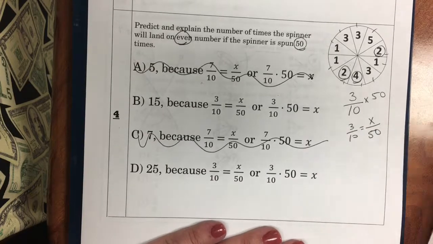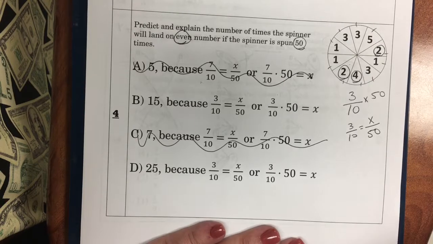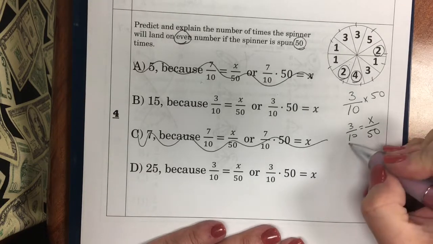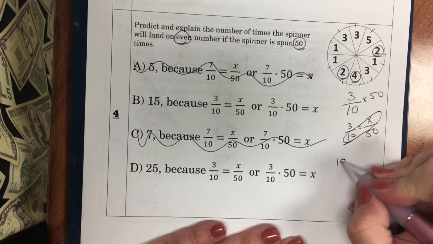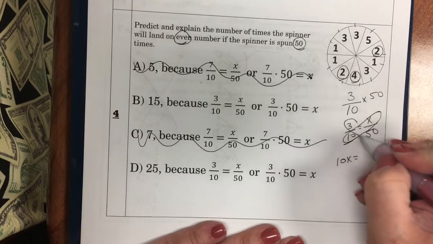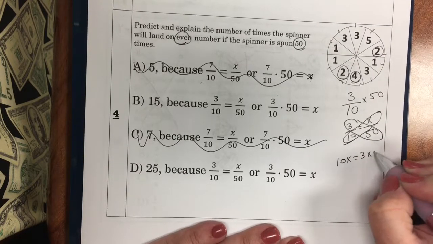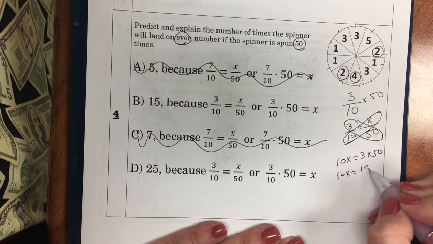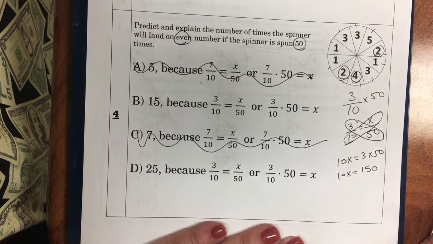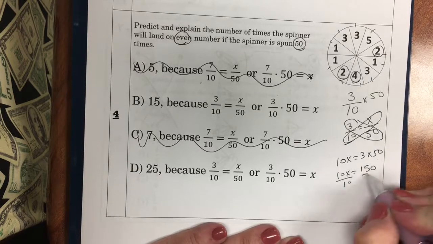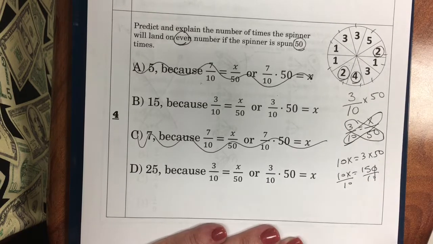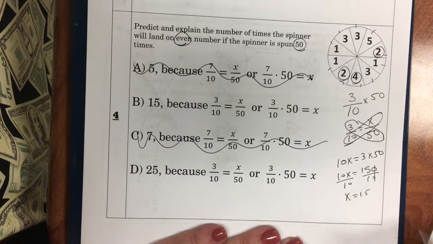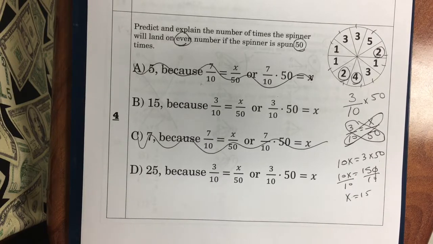Well, whichever way you want to do this, you can multiply by 50 or we can set up this proportion. So if we set up the proportion, we would cross multiply 10 times x and 3 times 50. So I'd have 10x is equal to 3 times 5 is 15, and throw on that 0 is 150. Divide by 10, divide that 0 away. So x equals 15.